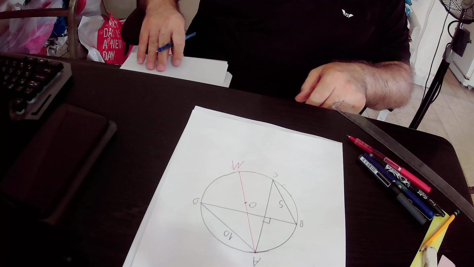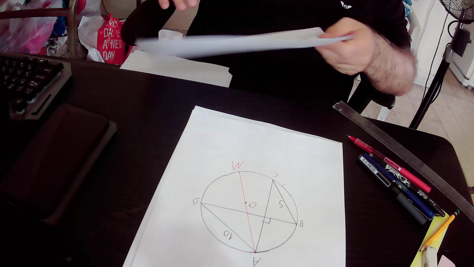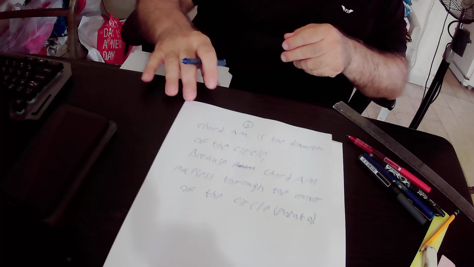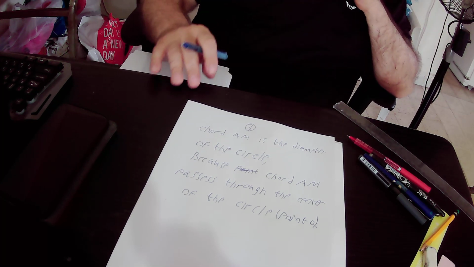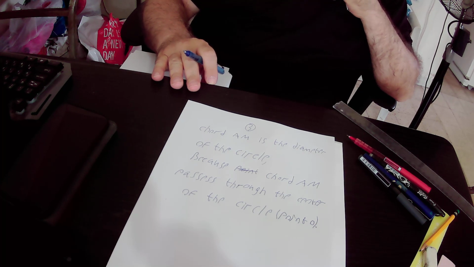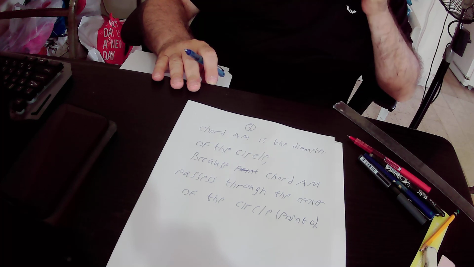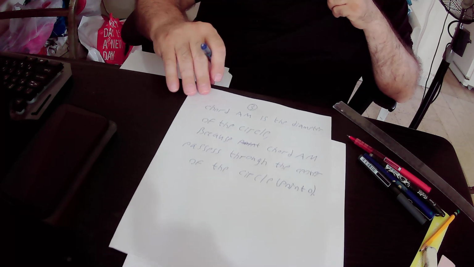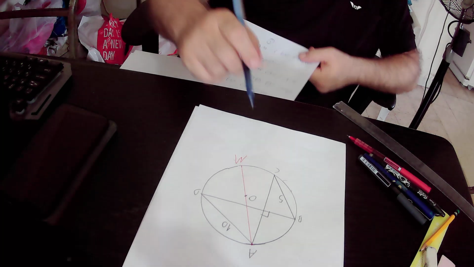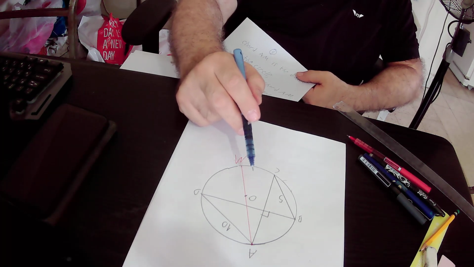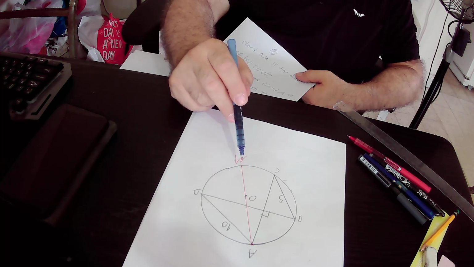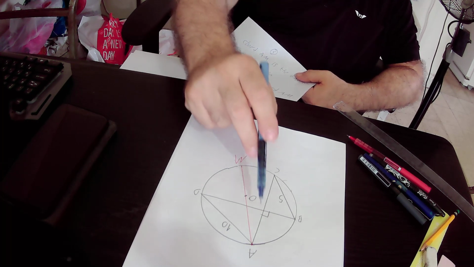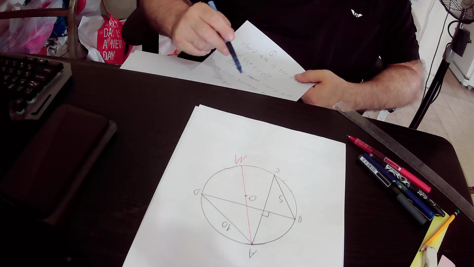So I will read again the things that I wrote. Chord AM is the diameter of the circle because chord AM passes through the center of this circle, that is to say, point O. For that reason, chord AM is the diameter of this circle.